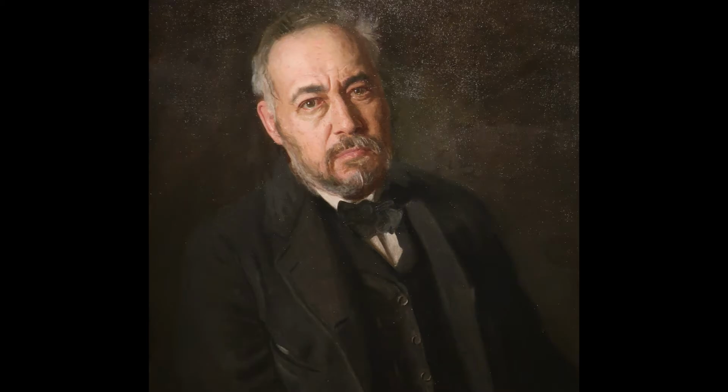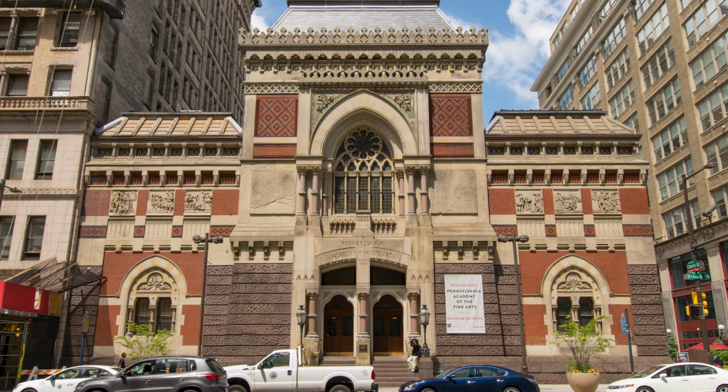Eakins studied at the Pennsylvania Academy of Fine Arts. While attending the academy, he would also frequent lectures at Jefferson Medical College. This is where his love of depicting the human body began.